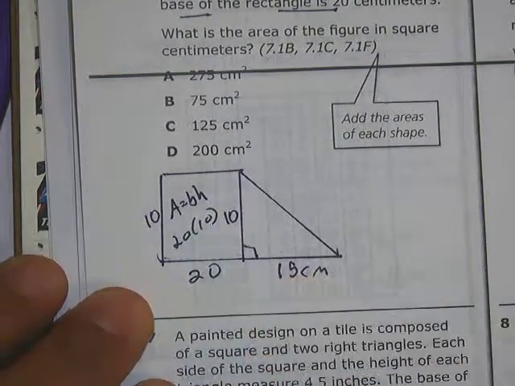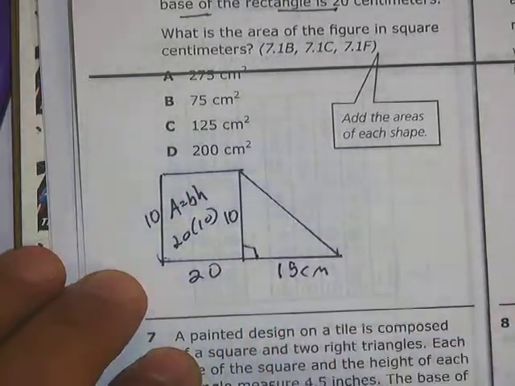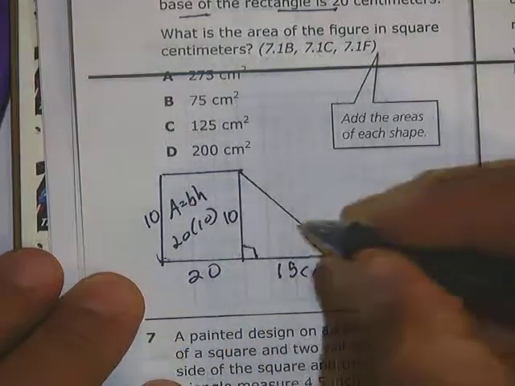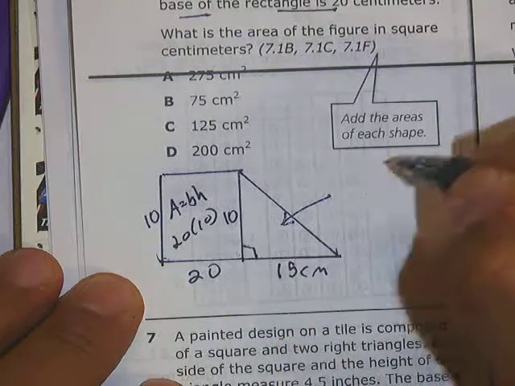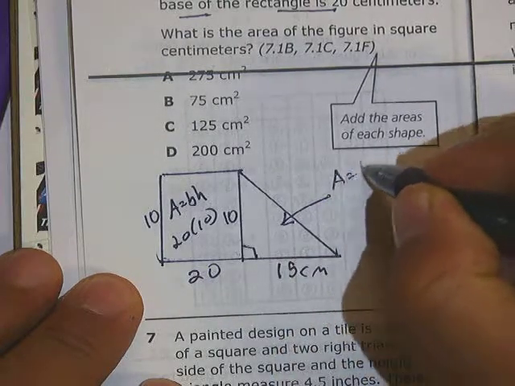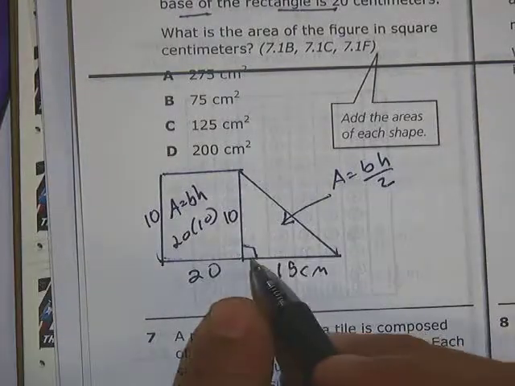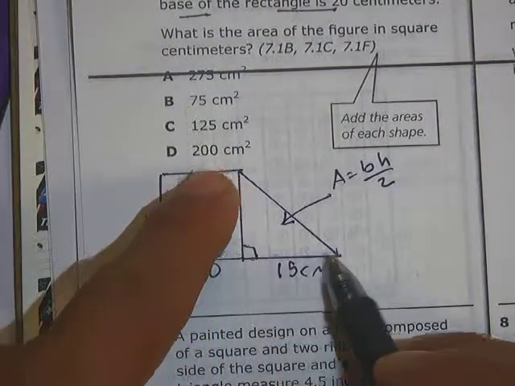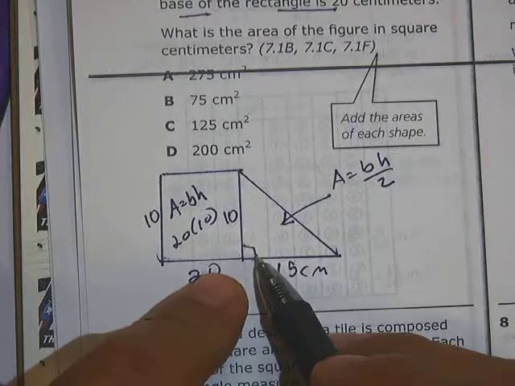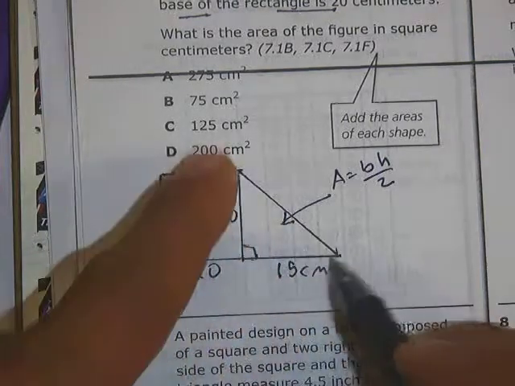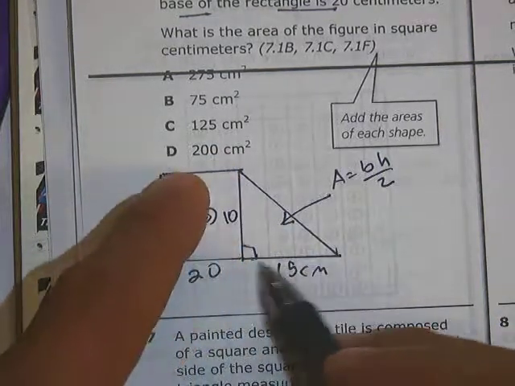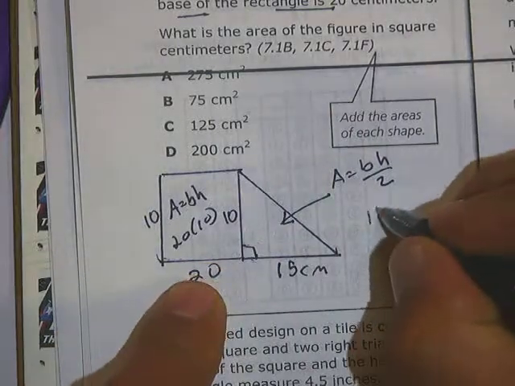20 times 10 gives me the area of the rectangle. And now this one here, this is the triangle, and so the area is equal to base times height divided by 2. The base is 15, and I know the base and height have to touch each other at a right angle, so I wouldn't use this side. It'd be these two.